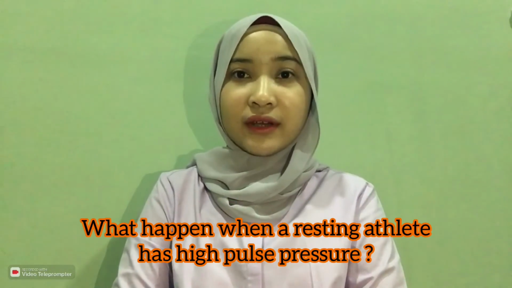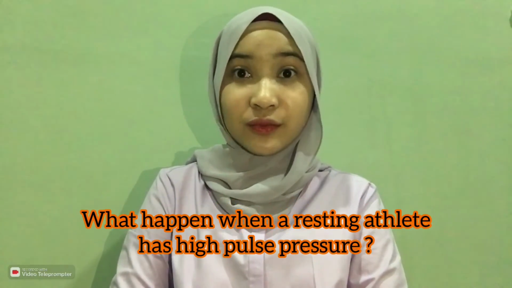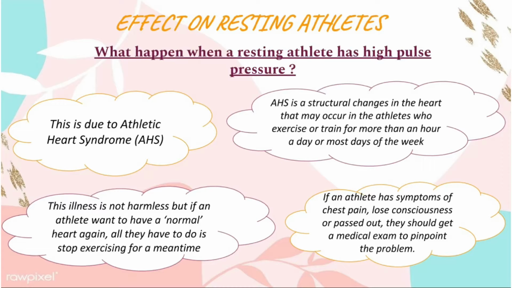What happens when a resting athlete has high pulse pressure? This is because the athlete might have an athletic heart syndrome. Athletic heart syndrome is a structural change in the heart that may occur in athletes who exercise or train for more than an hour a day or most days of the week. This illness is not harmful, but if an athlete wants to have a normal heart again, all they have to do is to stop exercising for a meantime.